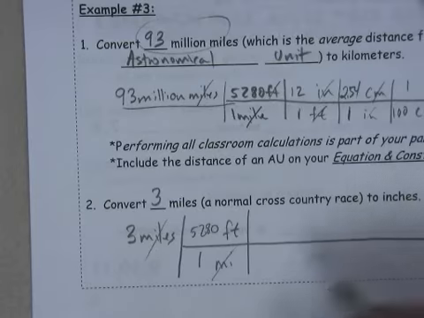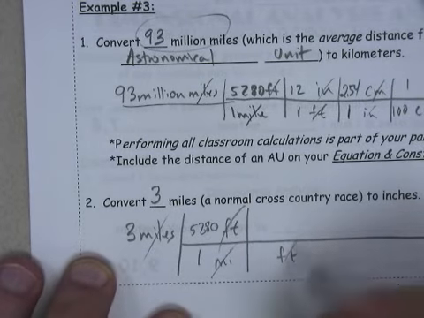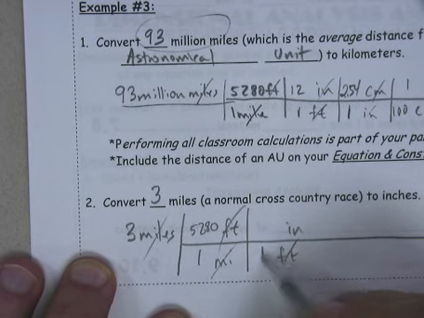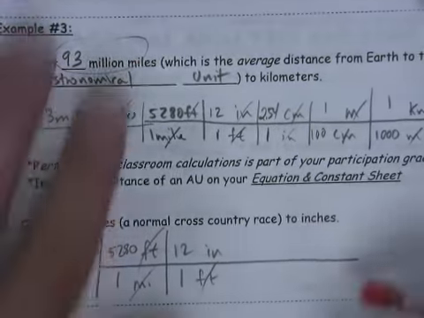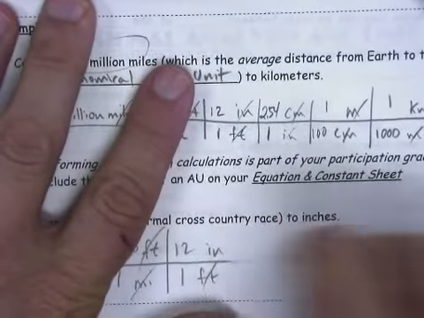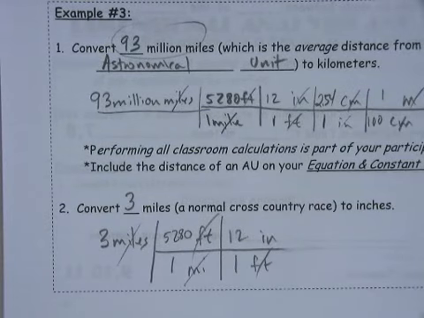And so 12 inches is a foot. I'll put the foot down there so I can cancel it out. The next step is inches, and I know that the 12 goes with the inches. And I think that's it. So this is an easier one to do. And I'll go ahead and plug these in.